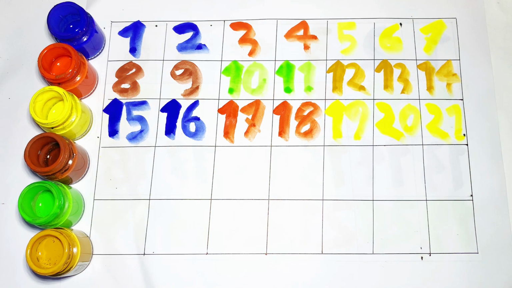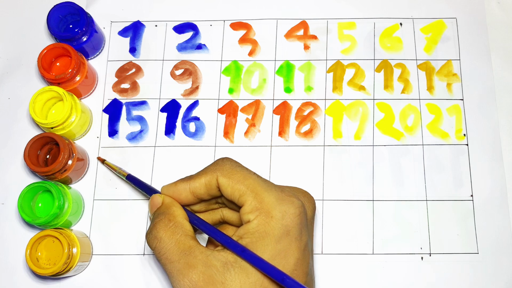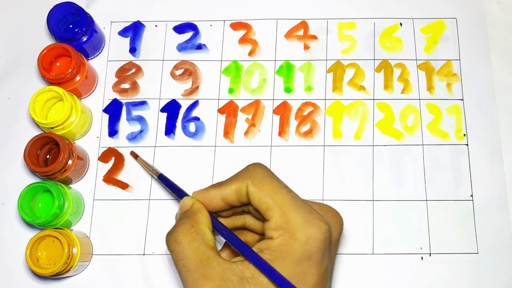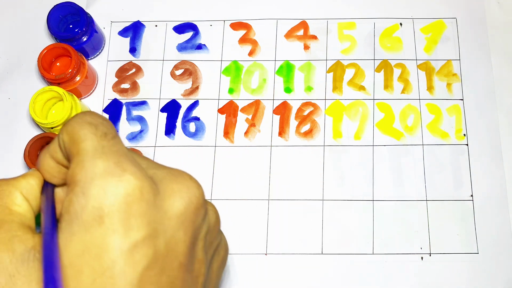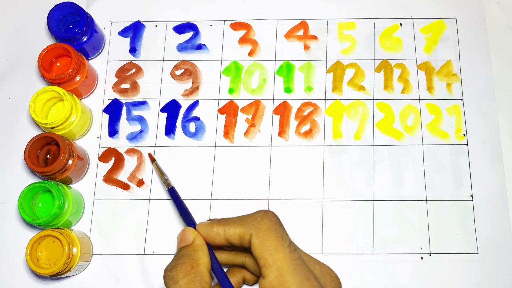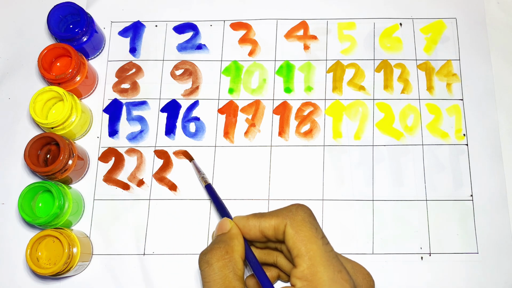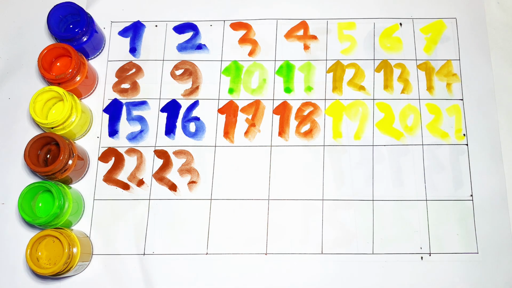Kids, next 22. The number 22, and use brown color. Brown color. The number 22. Kids, again use brown color and draw 23. The number 23. Kids, next 24.